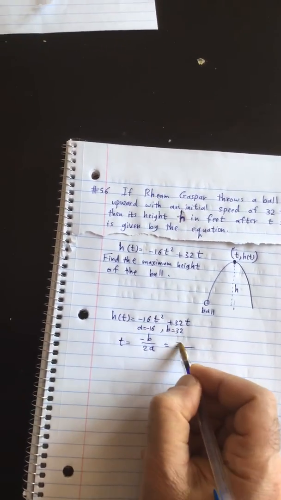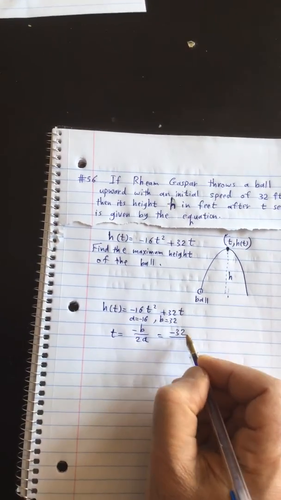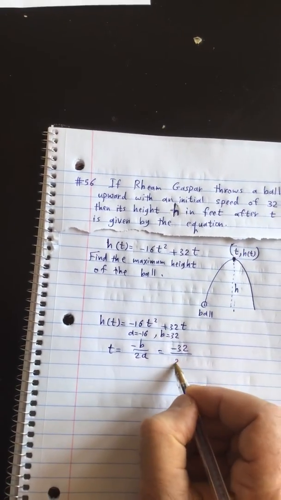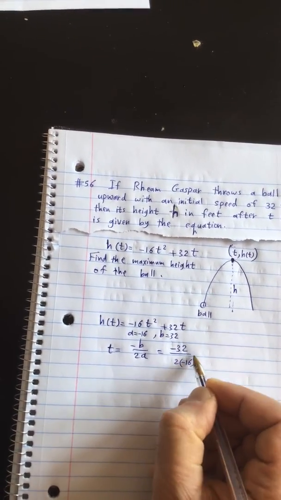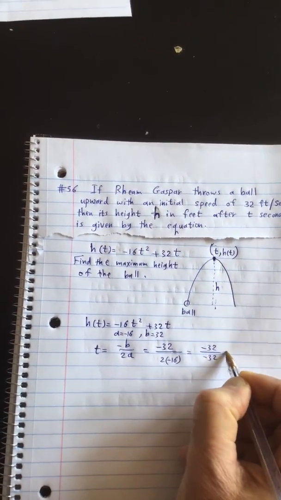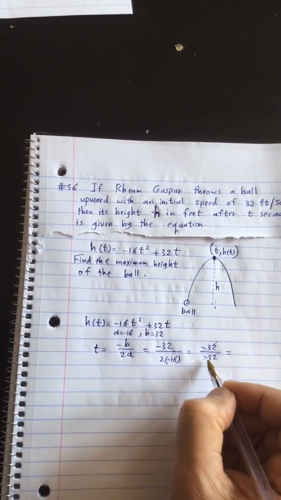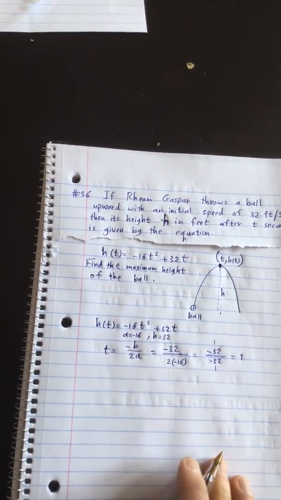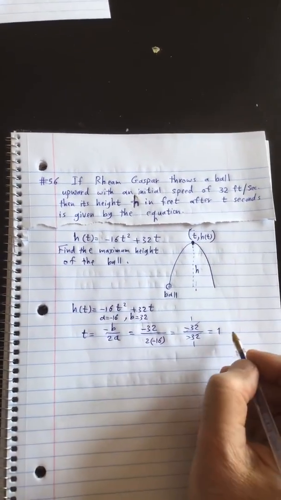So negative b, b is 32, over 2 times a, a is negative 16. Simplify. Divide out by negative 32, so we get positive 1. So this is the time, which is 1 second.